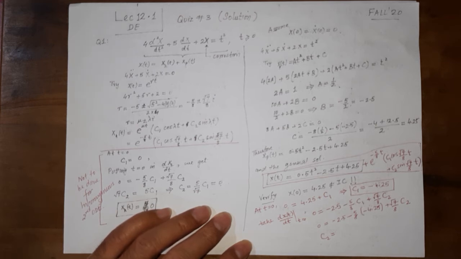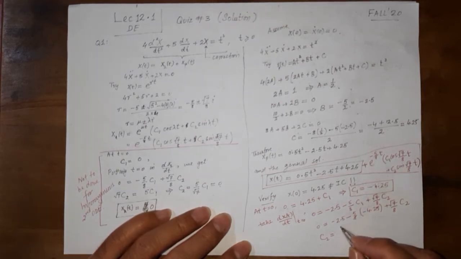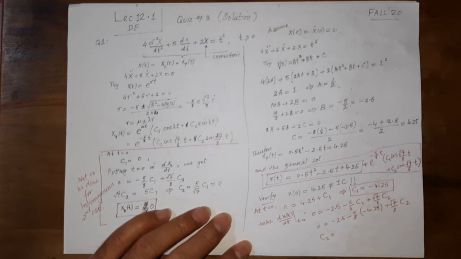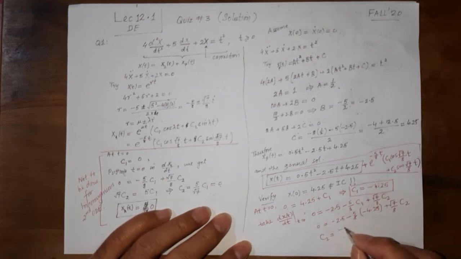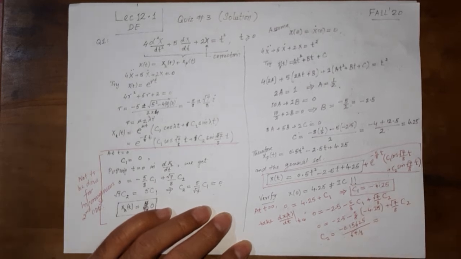Rather, we should start with minus 5 by 8, which would actually become plus 5 by 8 into 4.25, positive value, minus 2.5. So C2 would be equal to minus 0.15625 divided by under root 7 by 8, whatever this value would be.